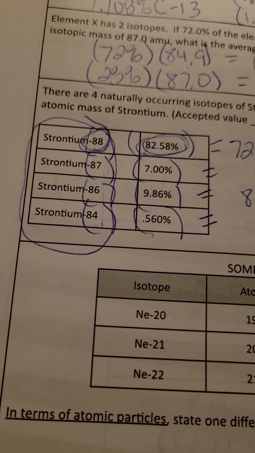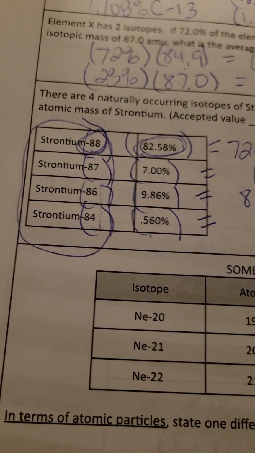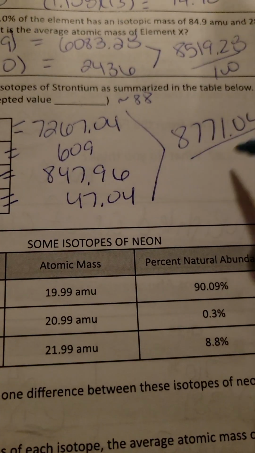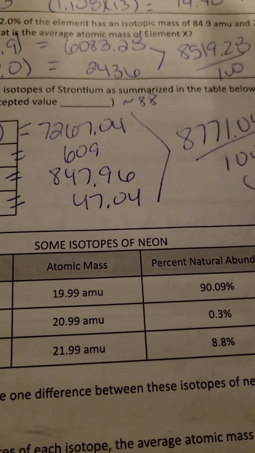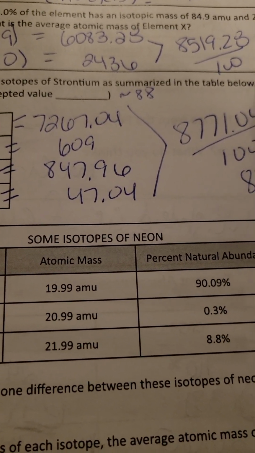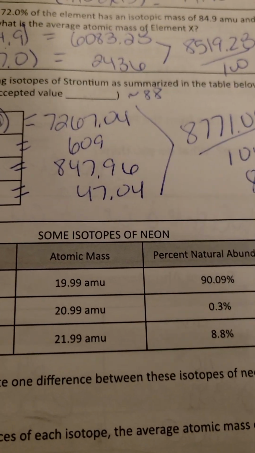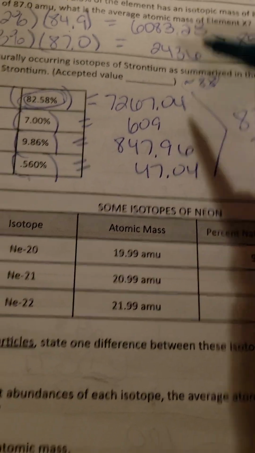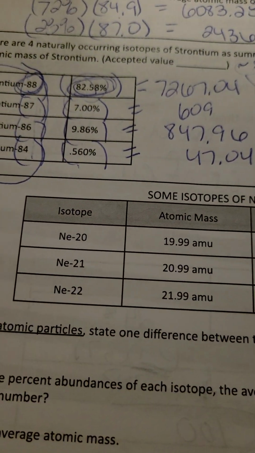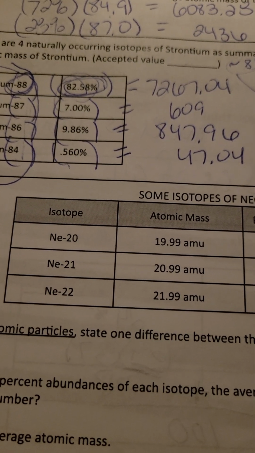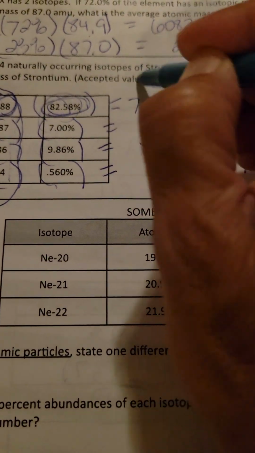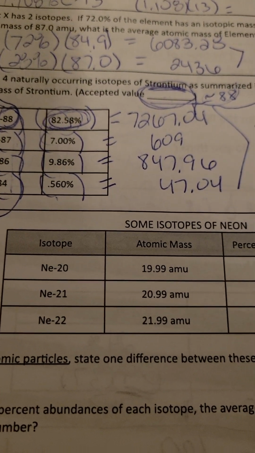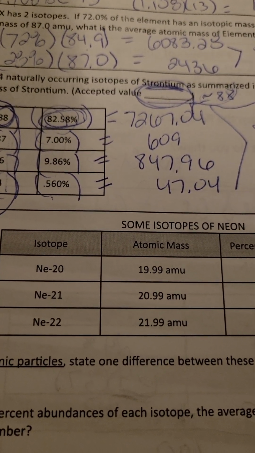We get 8,771.04. I'm going to divide by 100. So we get 87.7104 AMUs. And then you should look up, we said it should be close to 88 because that's where the most percent was. We got 87.7. So now go ahead and look on your reference table and see what the atomic mass of strontium is. And it should be close to 87.7104.